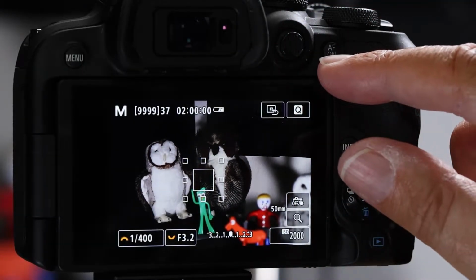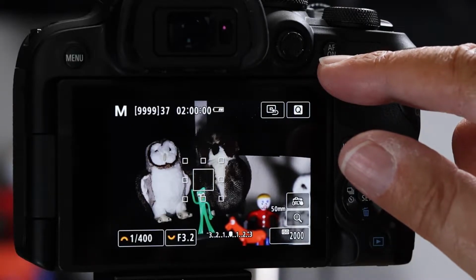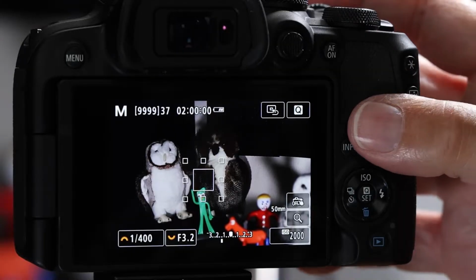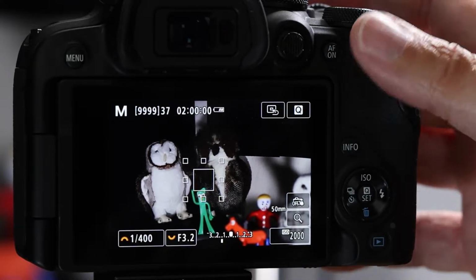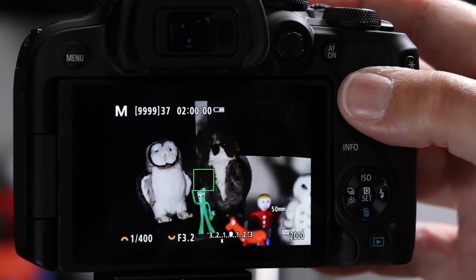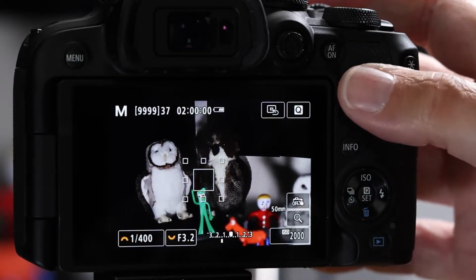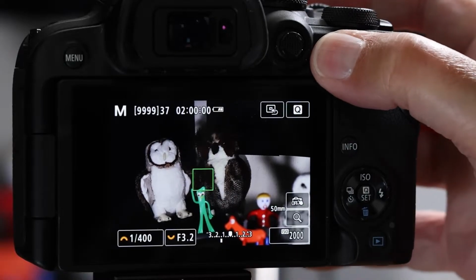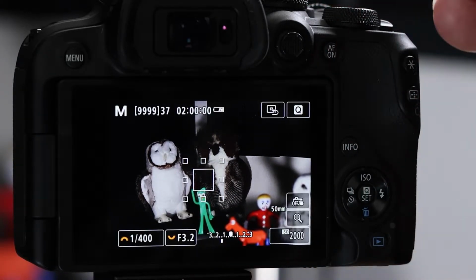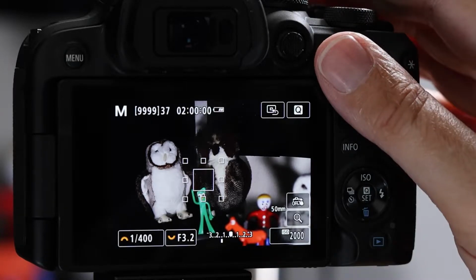AF on button is pretty crippled, pretty limited in this camera. If you push it, it does the same thing that half pressing the shutter button does. It meters, which we don't care about because we're shooting in manual, but it starts the autofocus system up. Okay, same thing here. See how it turns green? But that's all it does. Normally you can set this to do different things, but not in this camera.